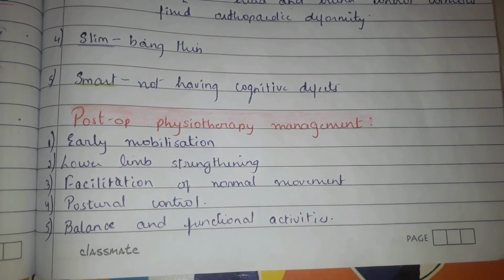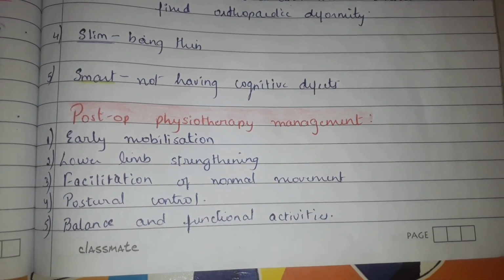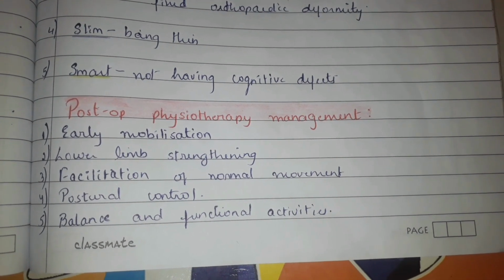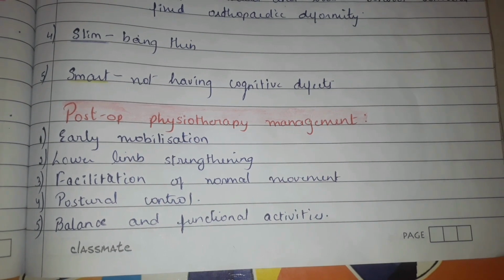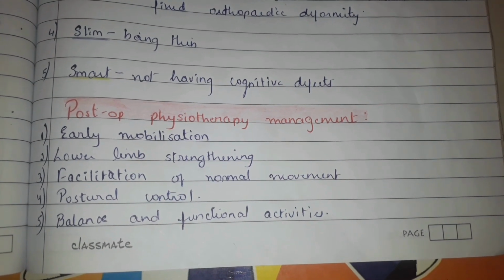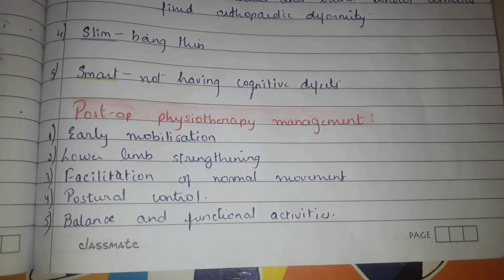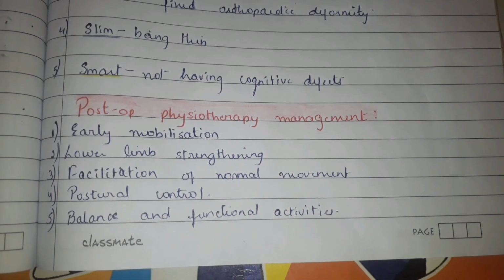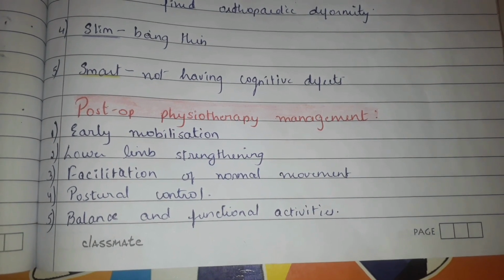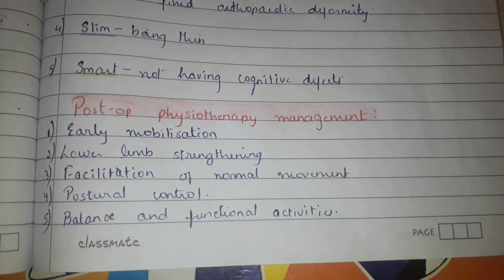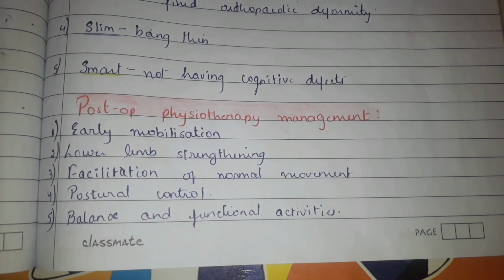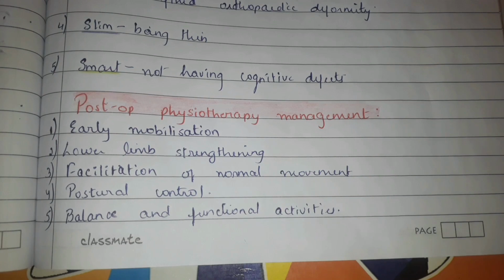Post-operative physiotherapy management includes early mobilization, lower limb strengthening, facilitation of normal movements, postural control to avoid kyphosis, scoliosis and lordosis, balance and functional activities, for example exercises on the balance board or on the Swiss ball, etc.